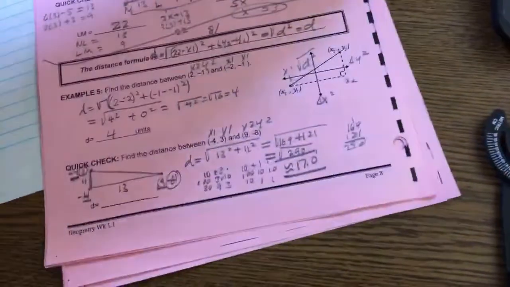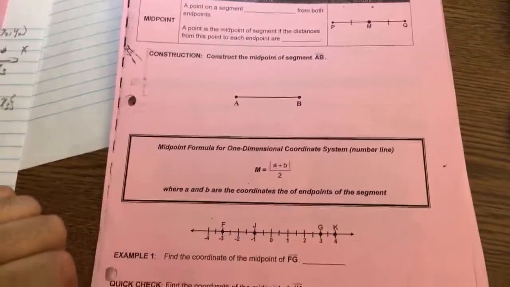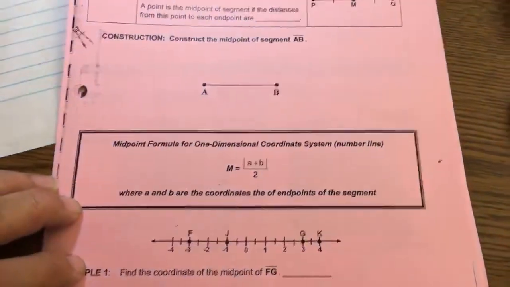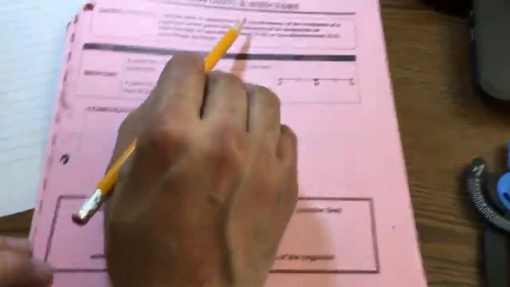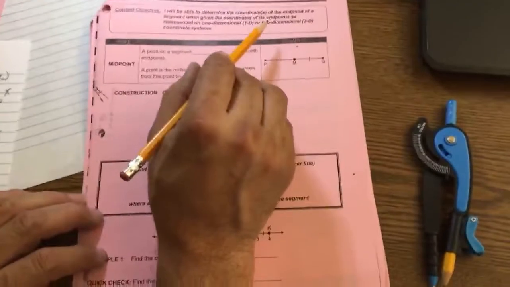All right, let's flip the page. Here's our new objective. I will be able to determine the coordinates of the midpoint. So we did the distance segment, now we're going to do midpoints and bisectors. So I will be able to determine the coordinates of the midpoint of a segment when given the coordinates of the endpoints, as represented in 1 dimension and 2 dimensions.